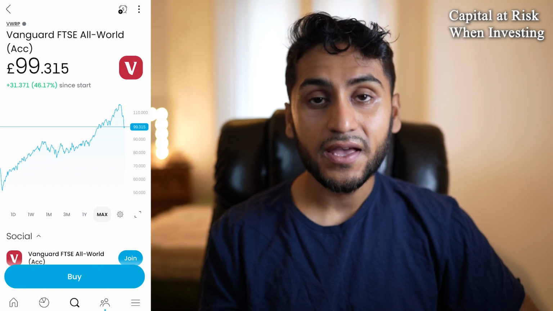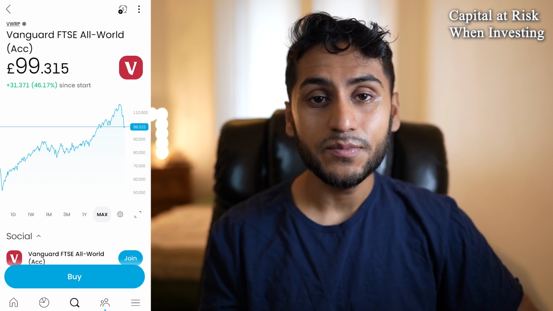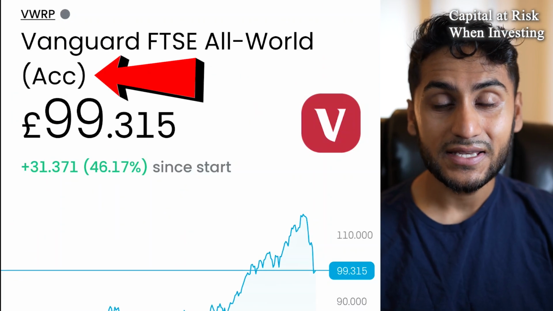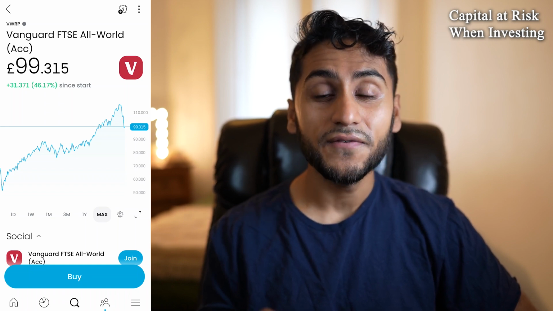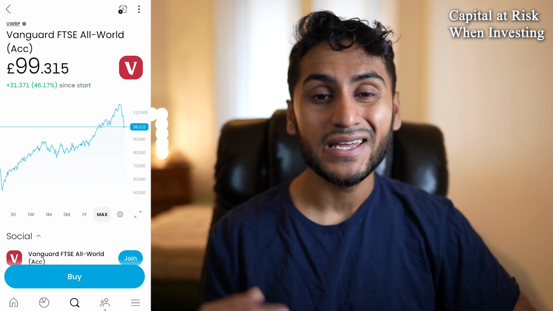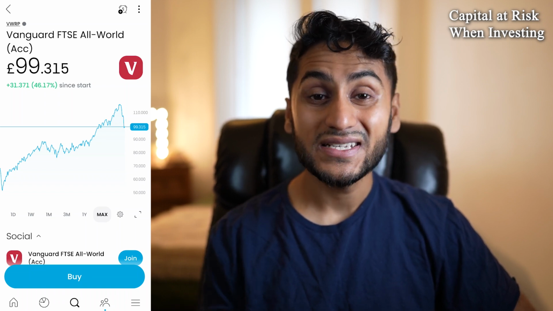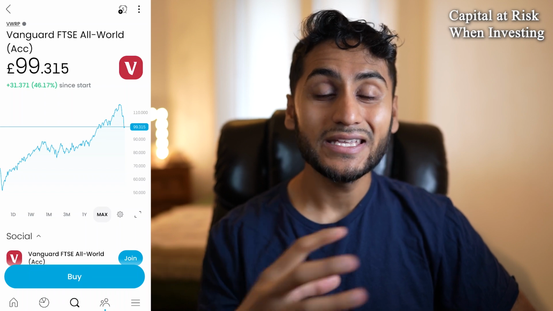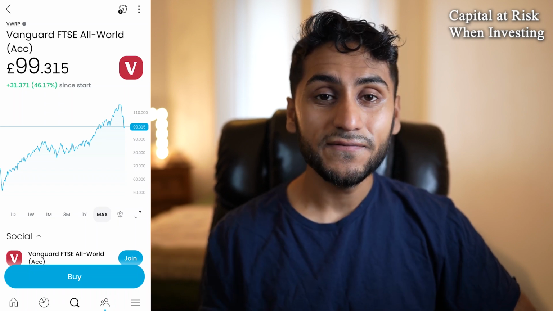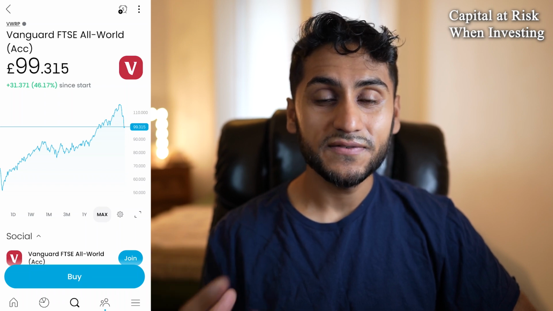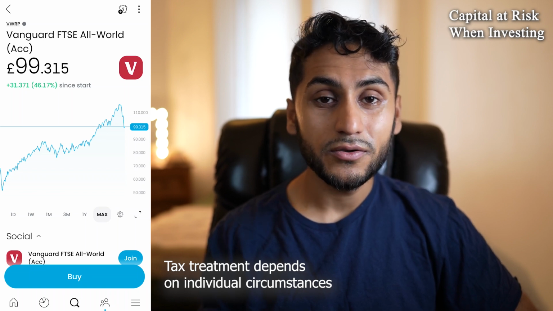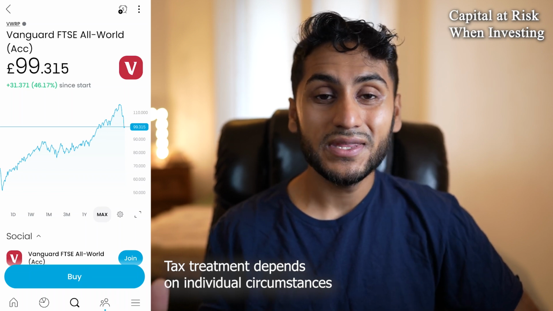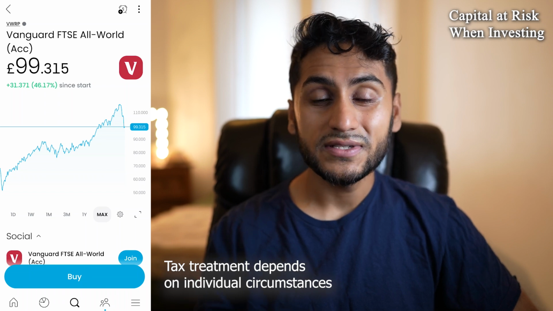Now like I said, this is the Vanguard FTSE All World, and as you can see in the brackets, it does say ACC. ACC is an abbreviation for accumulating, which means that the fund reinvests any dividends that are paid out by the companies that it tracks automatically back into the fund. Now you do have to realize that if you are investing outside of a stocks and shares ISA and you're investing into this fund, you might still have to pay dividends tax. So in that case, it might be useful to actually start investing within a stocks ISA or consulting an accountant.